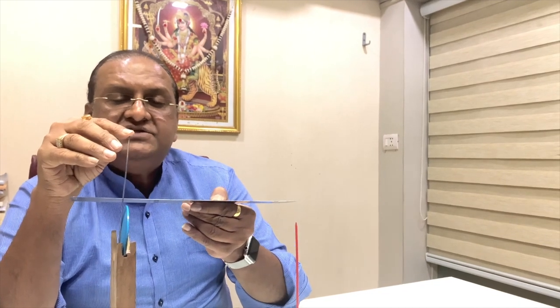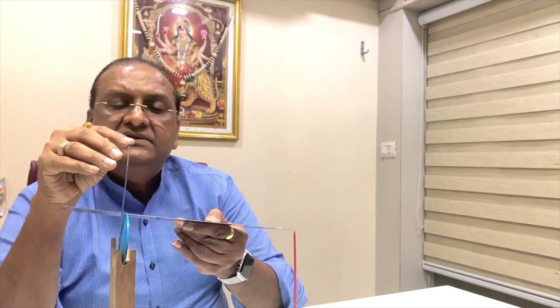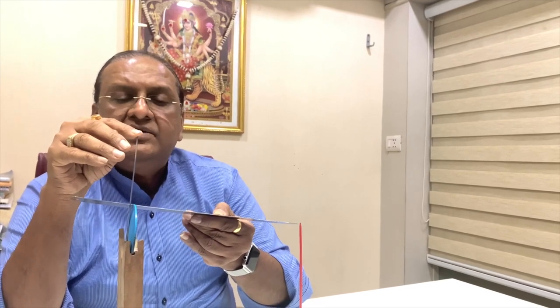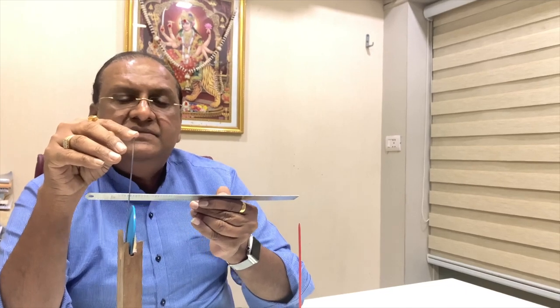Now the distance between pin and this scale, at present it is 25.3 centimeter.